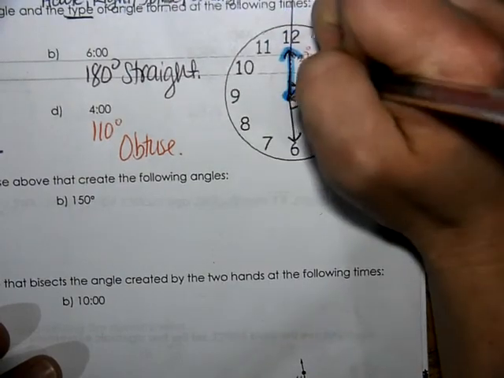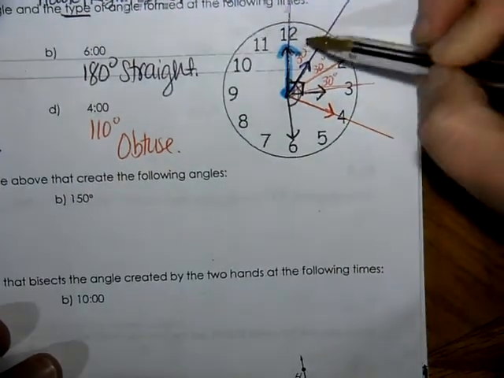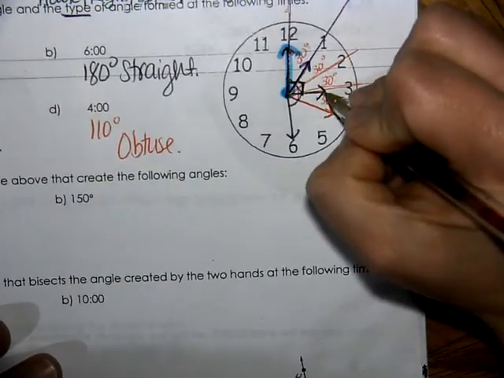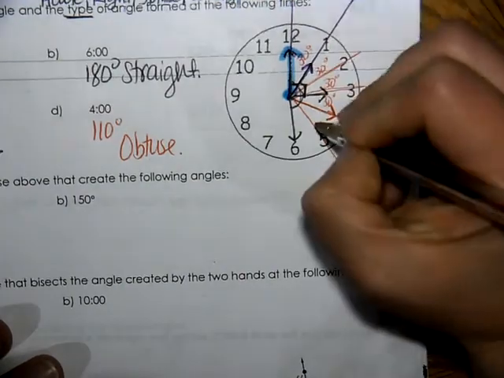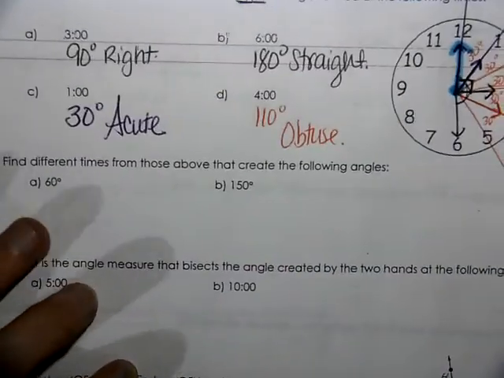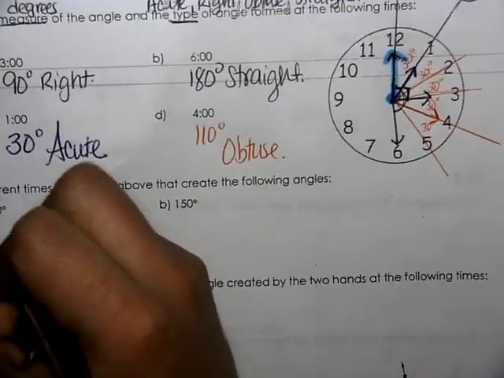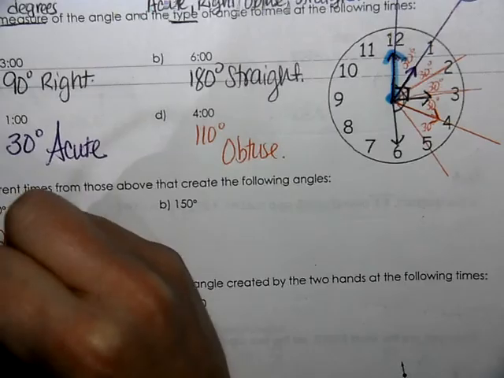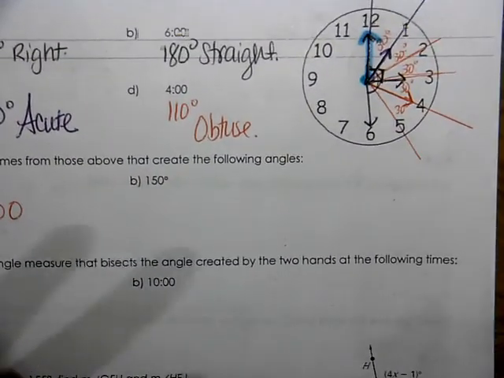So this is supposed to be 30 degrees, and this is supposed to be 30 degrees going all the way around. Look at this, 30, 30, 30. That's the way it's supposed to be, if your clock is correct. So for one that is 60 degrees, if we go 30, 60, another time that would be 60 degrees would be like 2 o'clock. 2 o'clock would make 60 degrees.